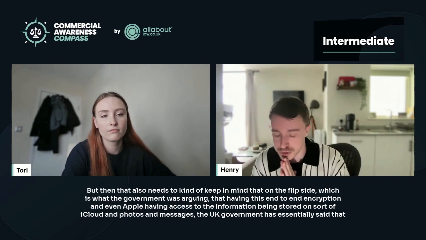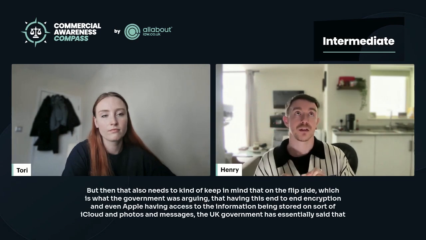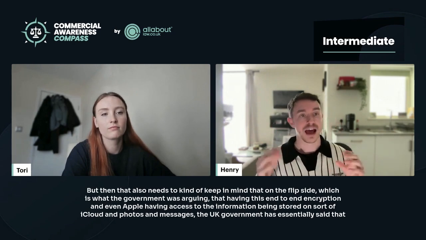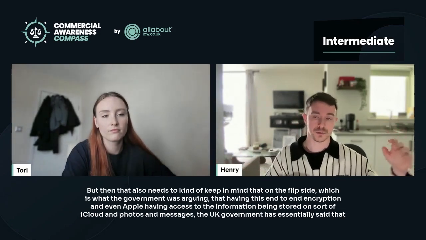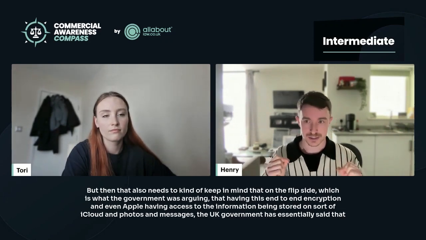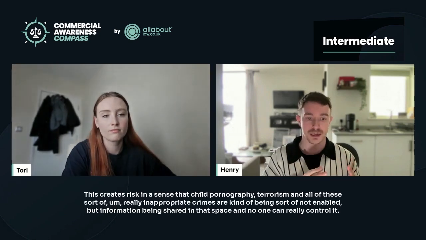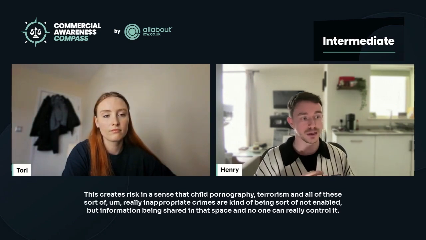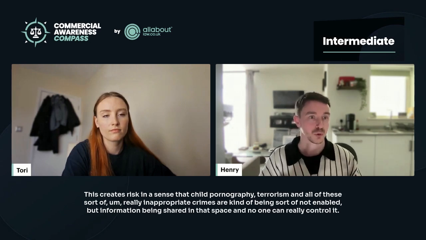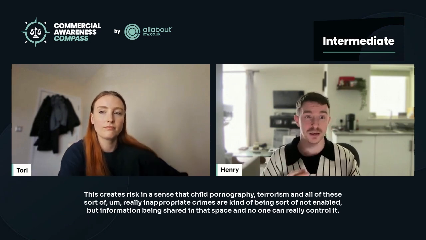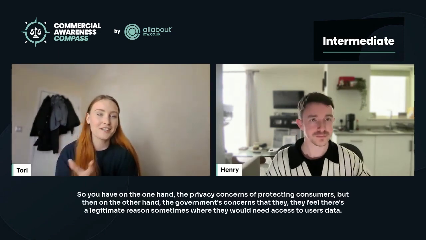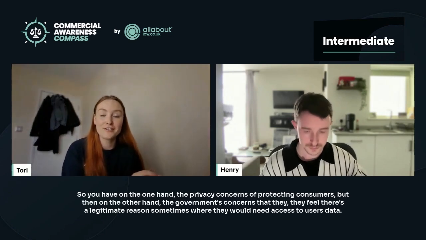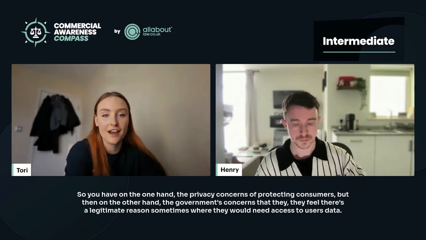But then that also needs to keep in mind, on the flip side, which is what the government was arguing, that having this end-to-end encryption and not even Apple having access to the information being stored on iCloud and photos and messages, the UK government has essentially said that this creates risk in the sense that child pornography, terrorism, and all of these really inappropriate crimes are not enabled, but information is being shared in that space and no one can really control it. So it's a balance of where do you draw the line? Yeah, so you have on the one hand the privacy concerns of protecting consumers, but then on the other hand, the government's concerns that they feel there's a legitimate reason sometimes where they would need access to users' data.